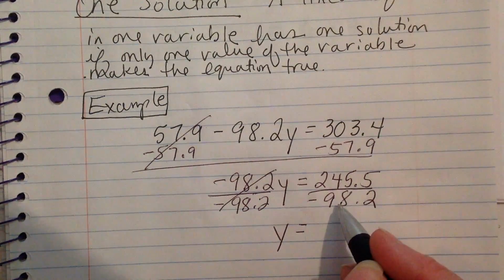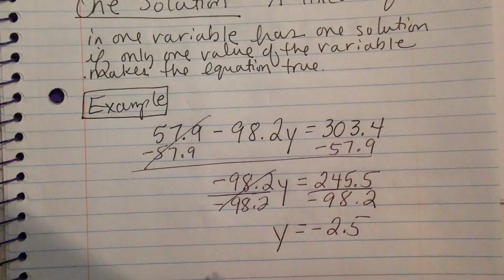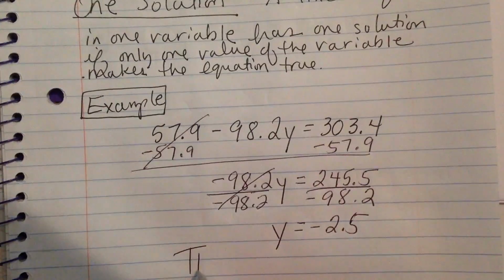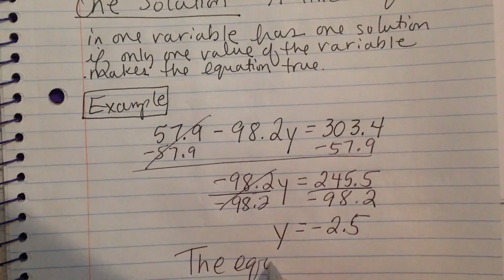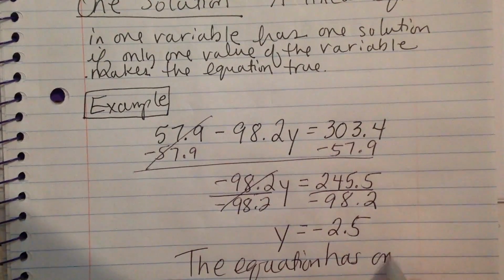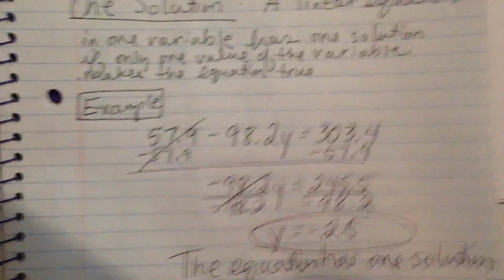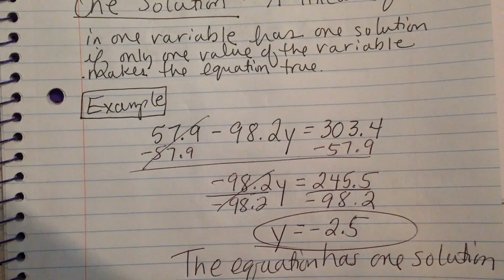When I divide on the right-hand side, I get negative 2.5. Therefore, this equation has one solution. This equation has one solution, and the only solution is negative 2.5.